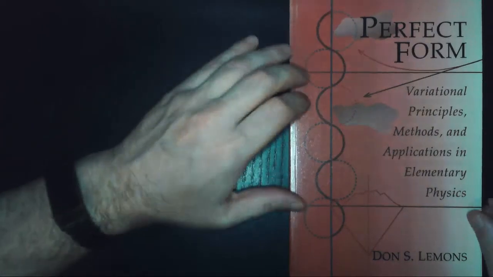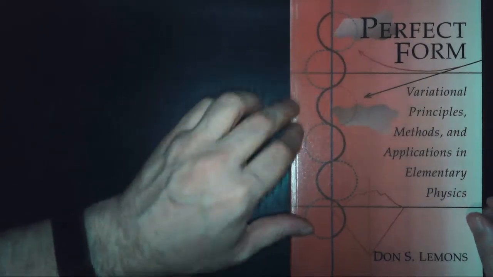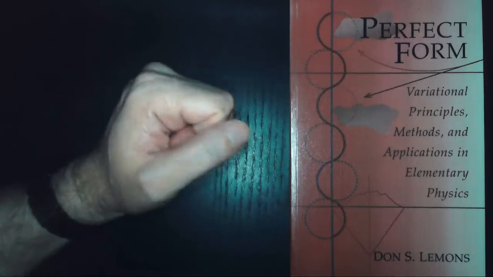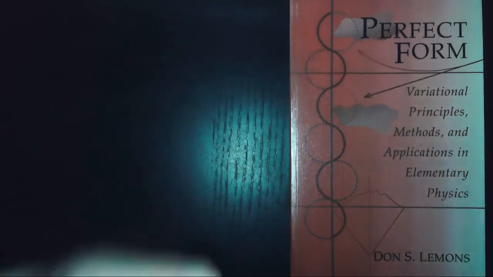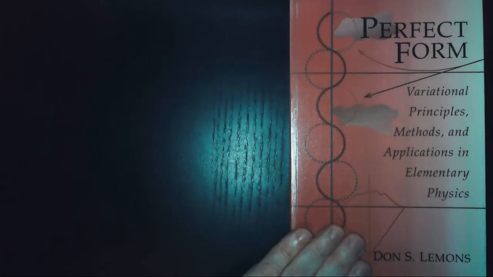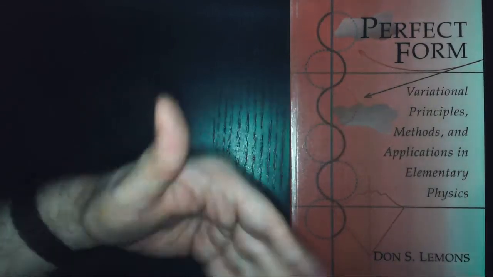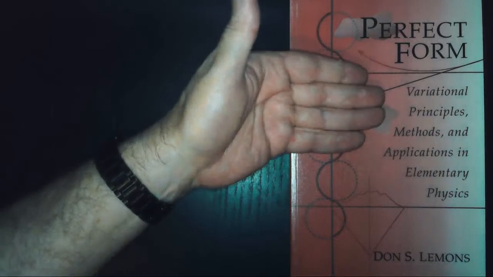And I've used them extensively in classes, especially when I taught at the SLAC, at the small liberal arts college place. These are really nice books. He has a really good way of describing things, and he's nice and concise. So, this is a book on variational principles in physics.